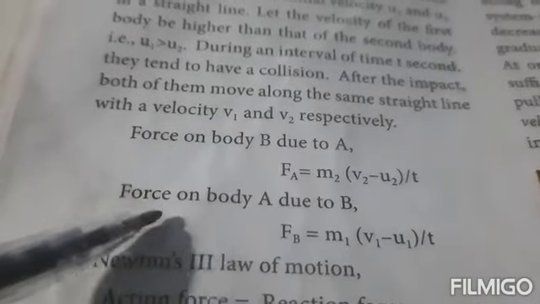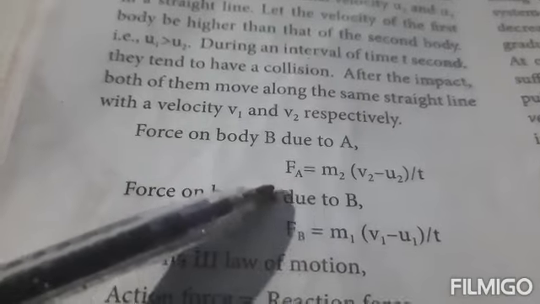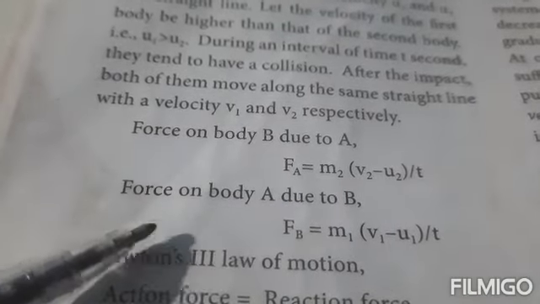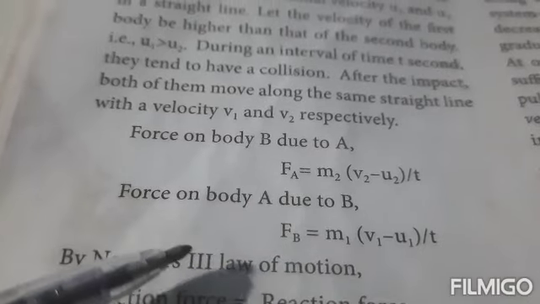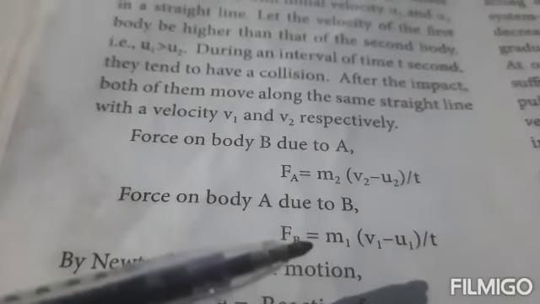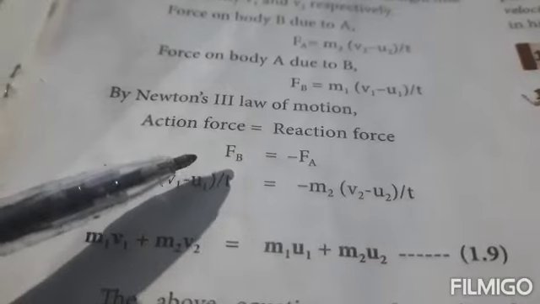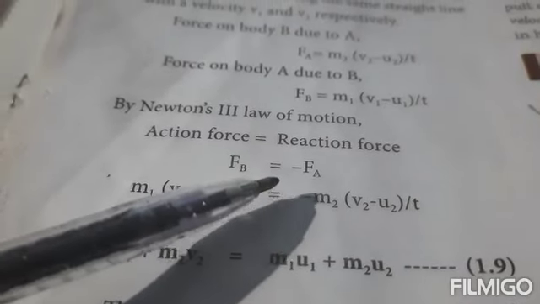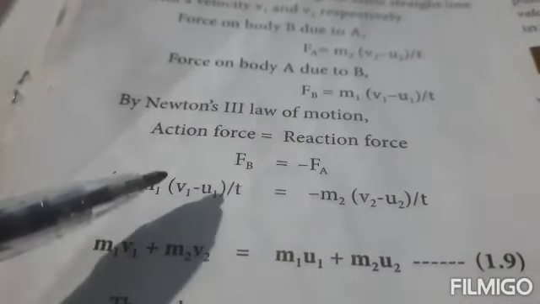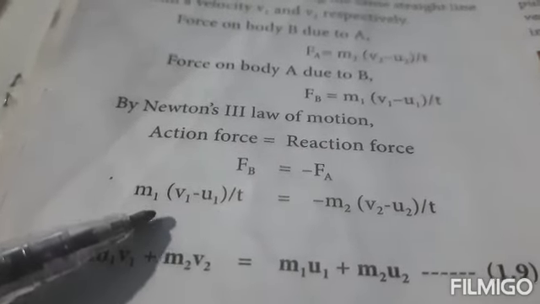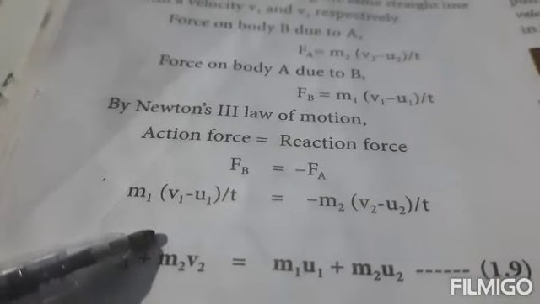Force on body B due to A, that is Fa, equal to m2 into v2 minus u2 divided by t. The force on body A due to B, Fb, equal to m1 into v1 minus u1 divided by t. By Newton's third law of motion, action force equal to reaction force. So, Fb equal to Fa. Then you have to substitute the values. And here one more line is not there, just see the video and write it with the pencil.